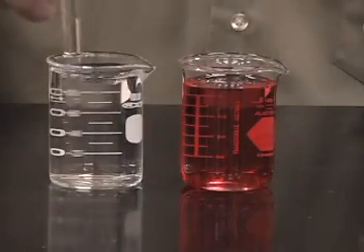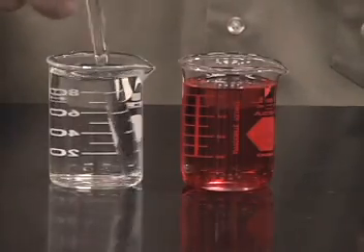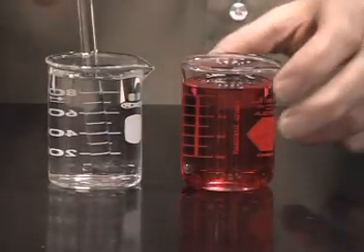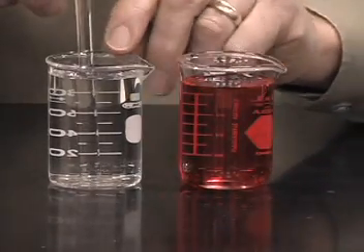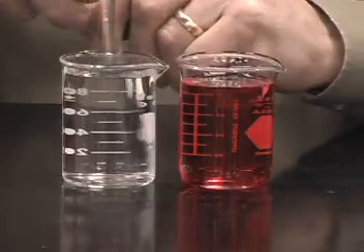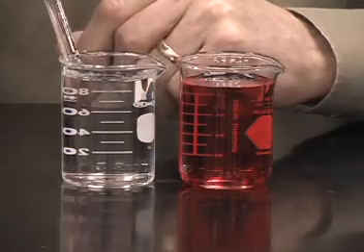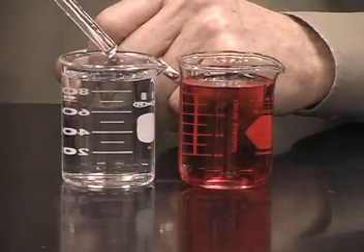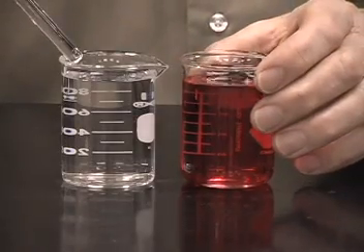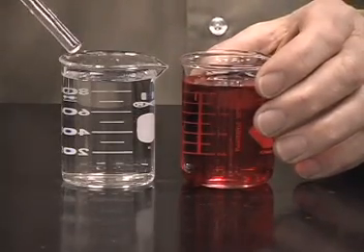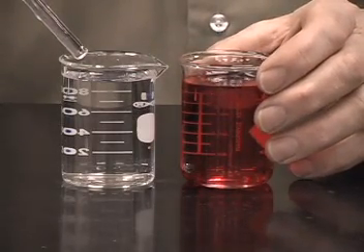We now have a concentration of 1 part per million. So I've taken 2 drops of the 1 part per 1,000 and diluted it by another factor of 1,000. You really can't see the color at all. And a part per million is a very small quantity. So small, in fact, that we cannot really detect it unless we have very sensitive instruments.